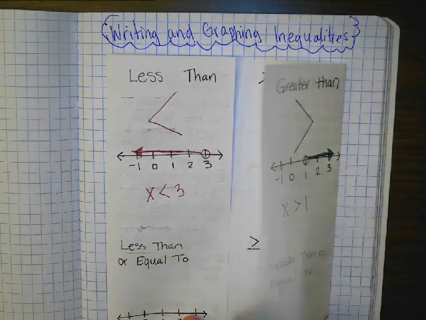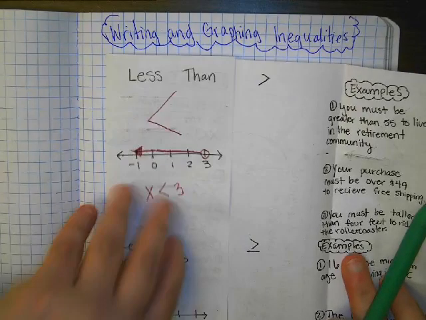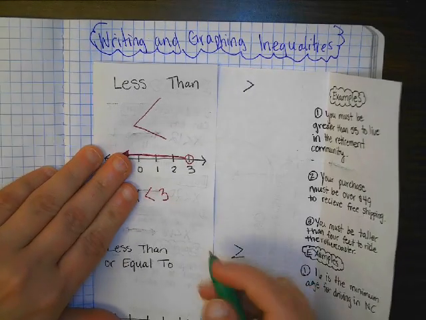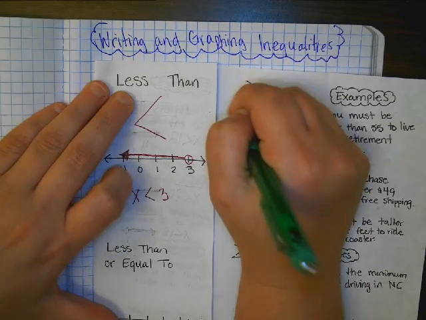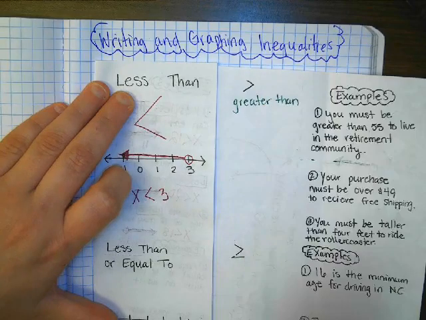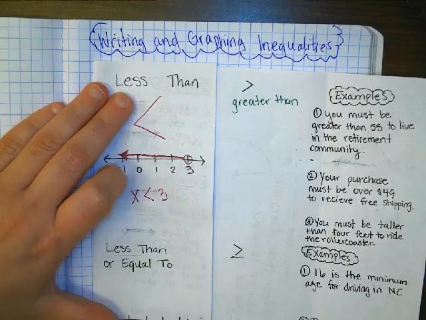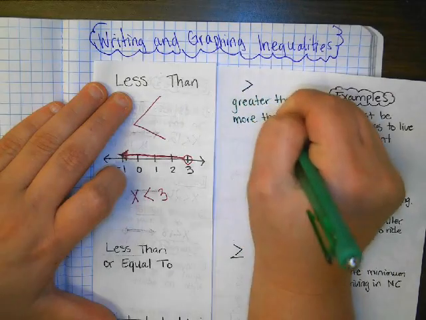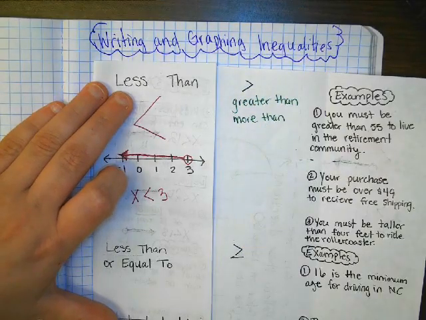Now, I'm going to open up the notes and we're going to look at our keywords for greater than. For greater than, you could also see more than. You need to bring more than $20 on the field trip.